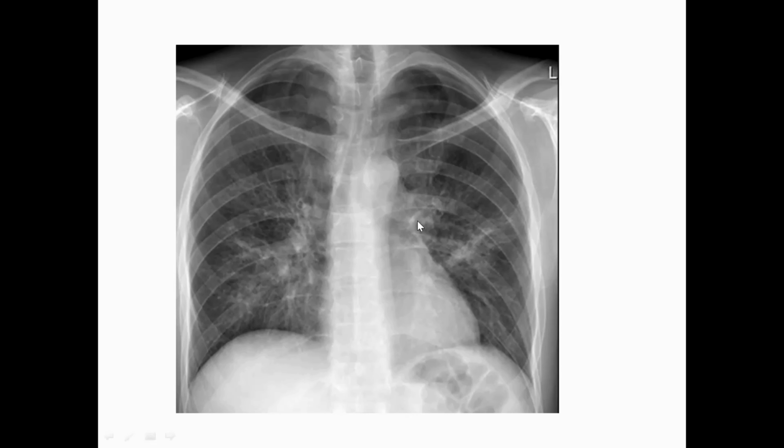The third thing, it's not obliterating the border. Suppose this patch consolidation does not obliterate the cardiac borders, it will not obliterate the diaphragm, it will not obliterate the mediastinum. So this is another feature, okay? And if it's very severe, it might. But these features you can easily use to distinguish the atypical from the typical one.